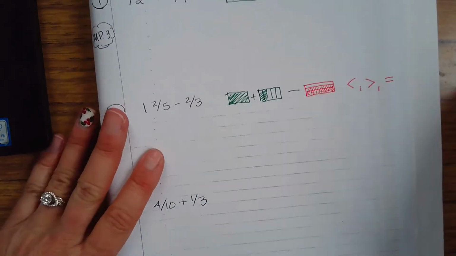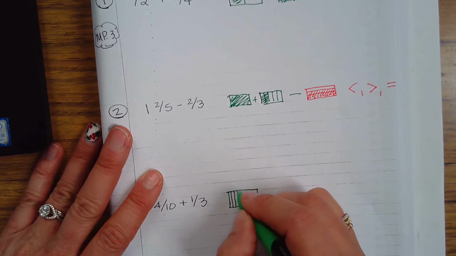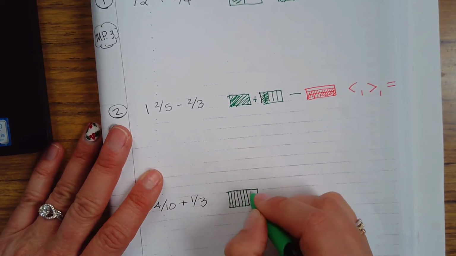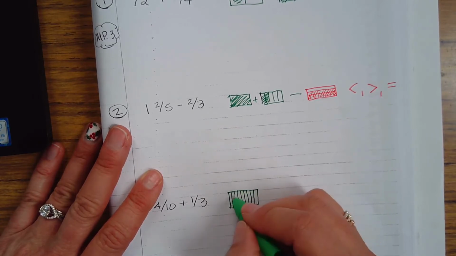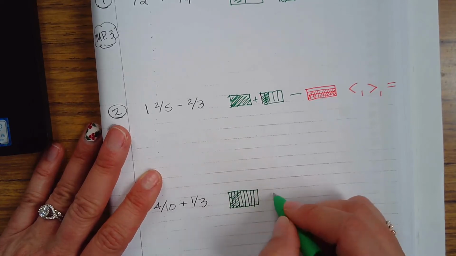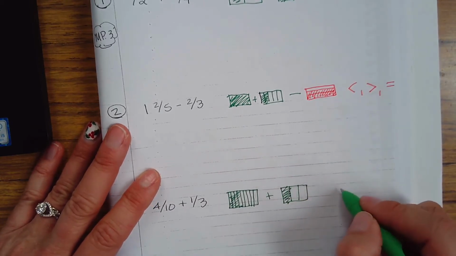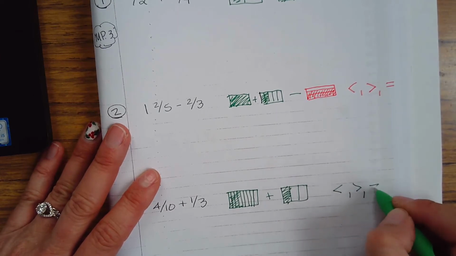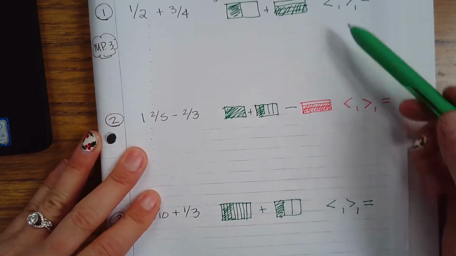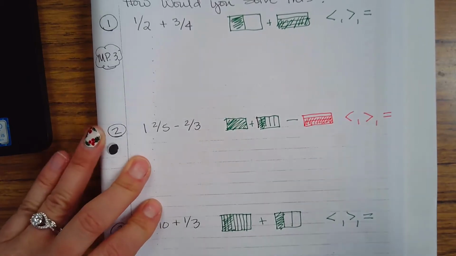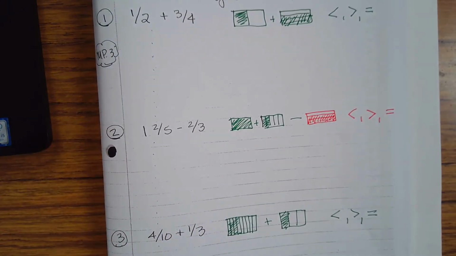So then if I start over here and I have 4/10, so 1, 2, 3, 4, 5, 6, 7, 8, 9. If I had 4 of these and then I added a third more, would I end up with less than, greater than, or equal to 1? And of course, you're going to solve to find out. So this is just estimating. This is just throwing it out there, going, this is what I think it's going to be based on what I know of benchmark fractions.